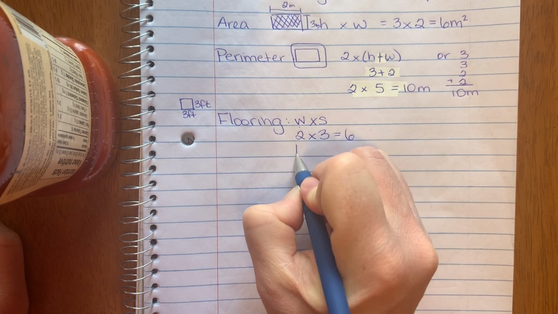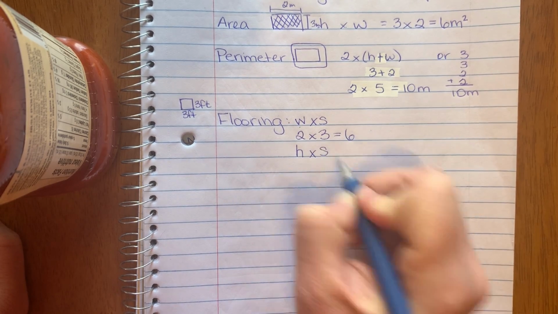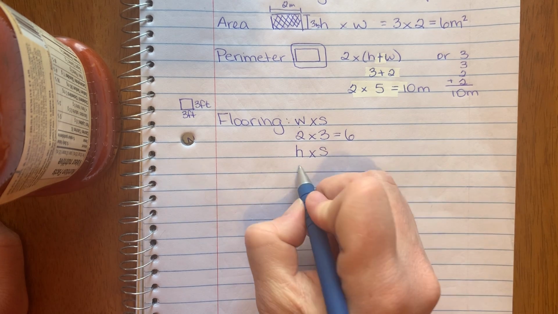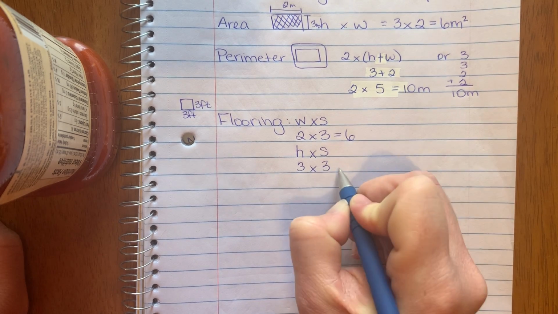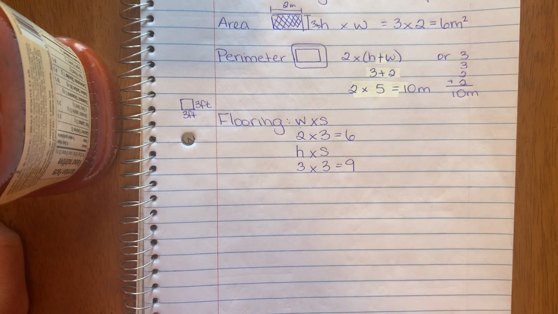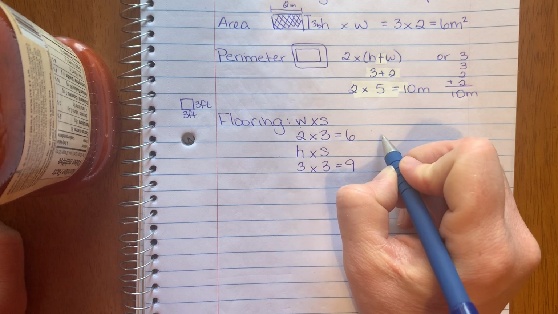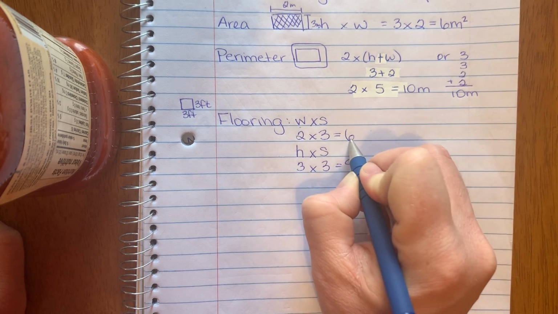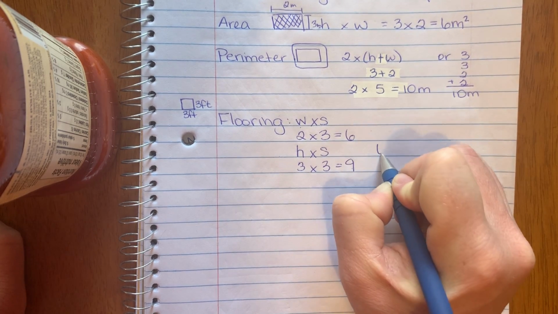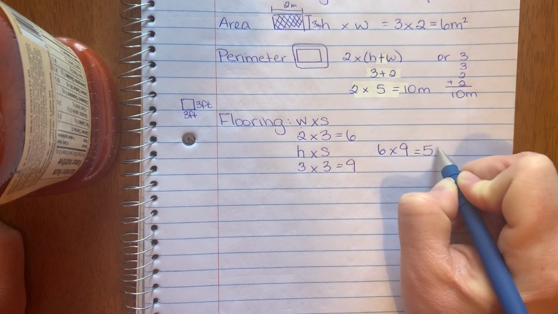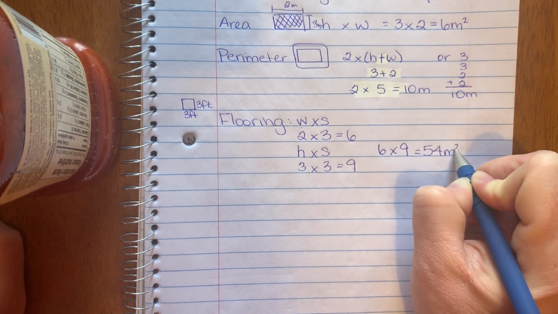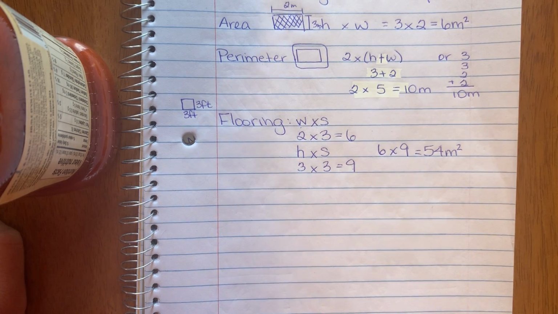And then we're going to go height times scale. And that is 3 times 3, okay, 3 times 3, 9, all right? Then we are going to multiply those 2 together, okay? So we're going to multiply the answers. So we're going to go 6 times 9 equals 54 meters squared, okay?